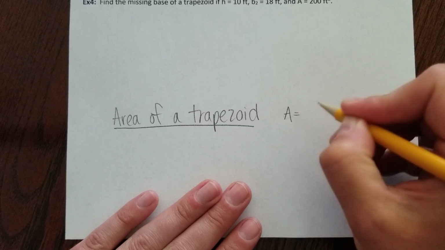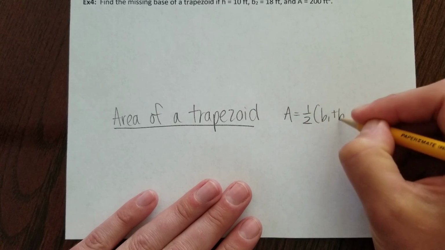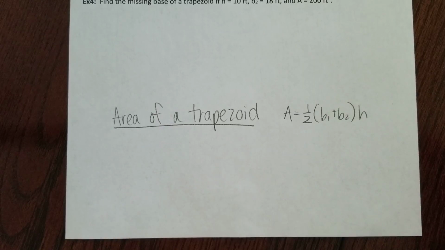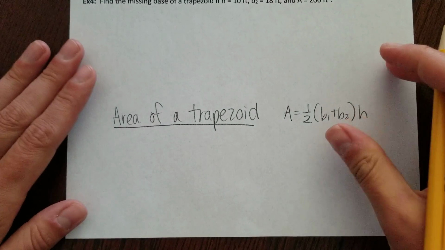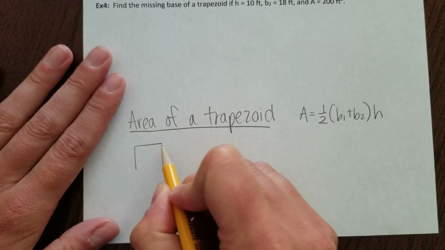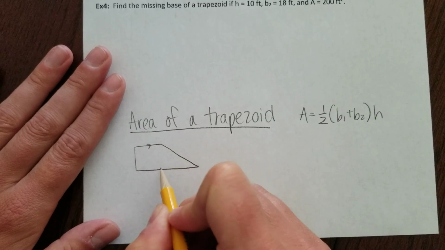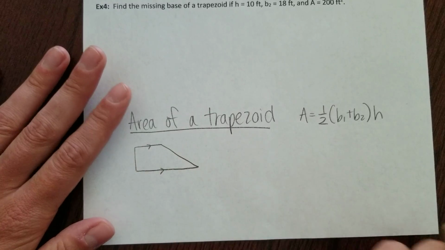So our area formula for a trapezoid is 1/2 base 1 plus base 2 times height. All right, so where does that come from? So first, let's draw a trapezoid. Now, there's a couple different kinds of trapezoids you could draw. You just need to draw something or be looking at something that has only one set of parallel sides.